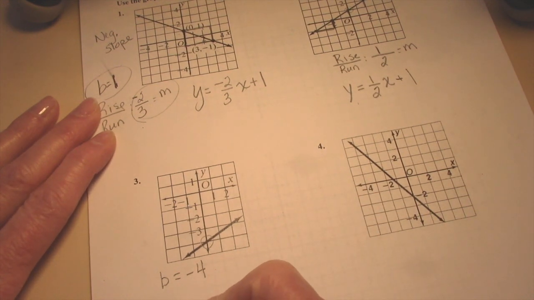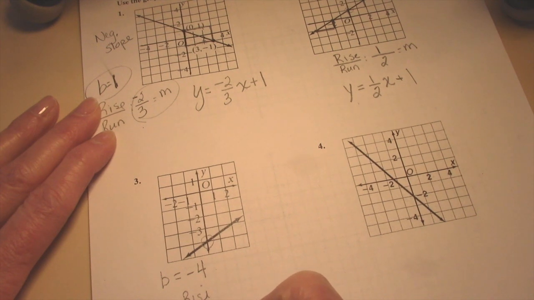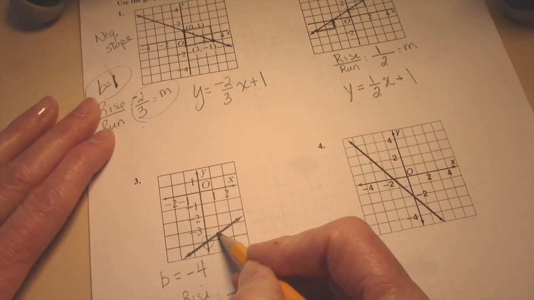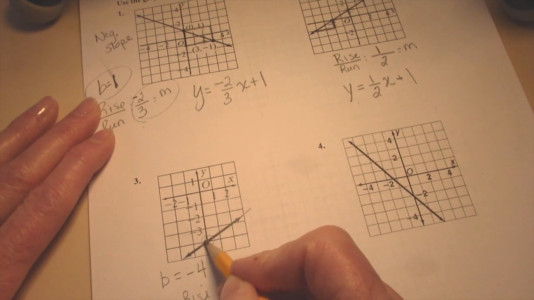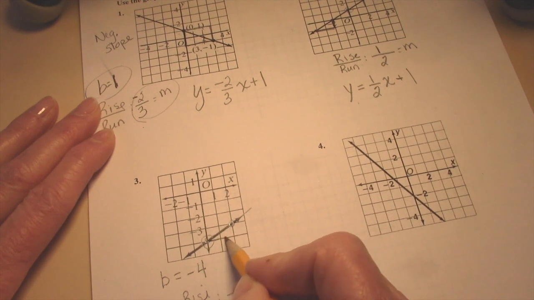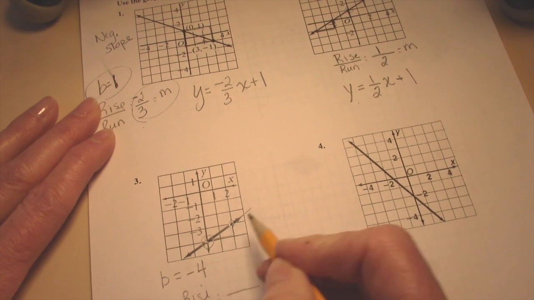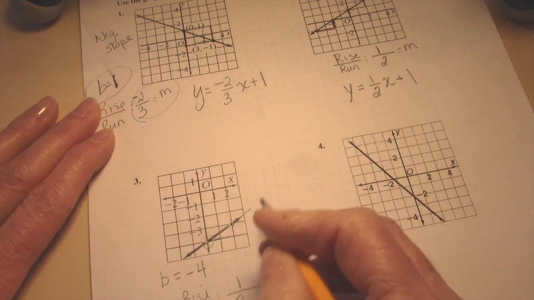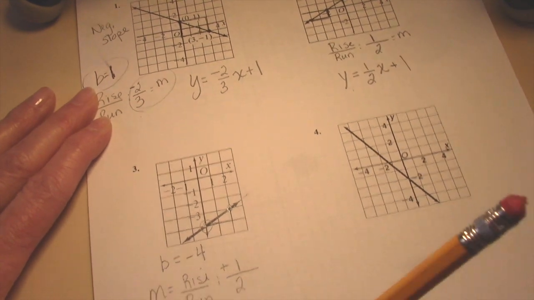Now I need to figure out my m. My m is the rise over the run. Find on this line the next perfect dot. Here's a perfect dot. The next perfect one is this guy. So I run and I rise. Rise 1, run 2, line going uphill, definitely positive.